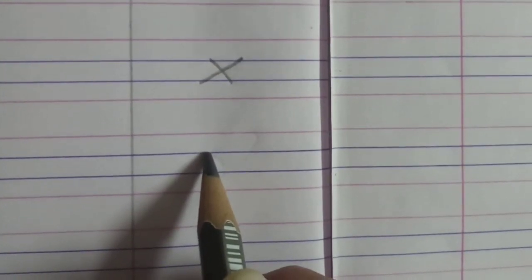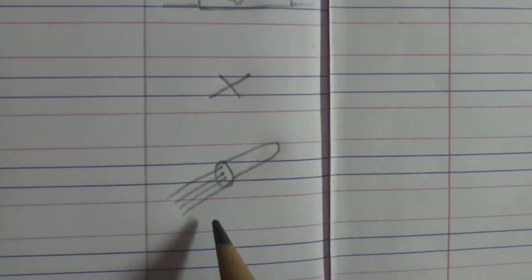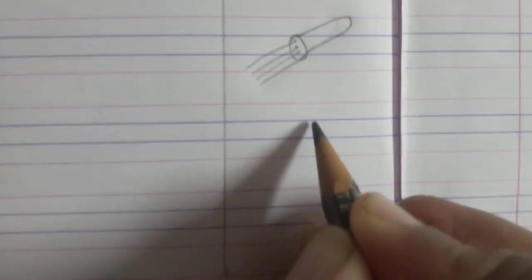The next image. First make an oval shape, then joining it make a U shape. Now make slanting lines like this. This is a broom. It is a brush with a long handle which is used for removing dirt on the floor. Now a cross.